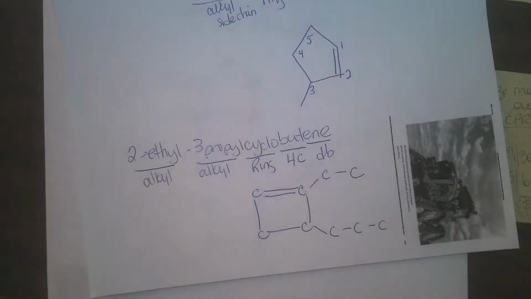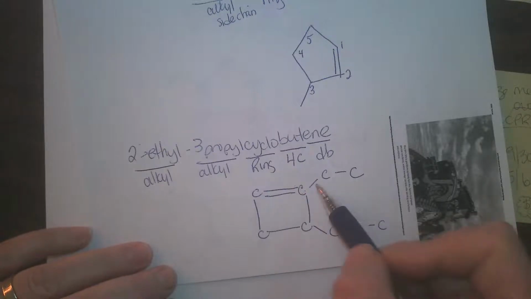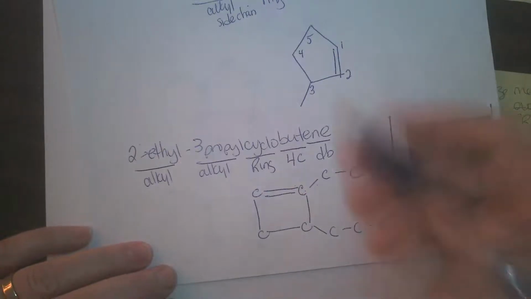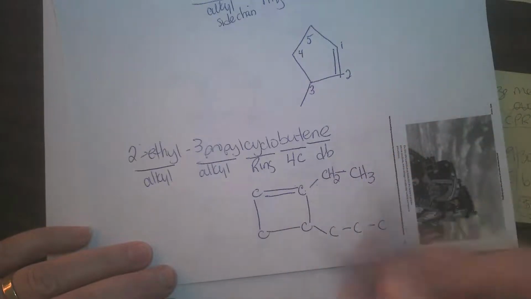So now when we go through and look at hydrogens, that's why they're asking you to do the condensed structural formula, to pay attention to the number of bonds you have around a carbon. This carbon here already has 4 bonds, 1, 2, 3, 4. This one has 2, so it needs 2 hydrogens. This one needs 3.